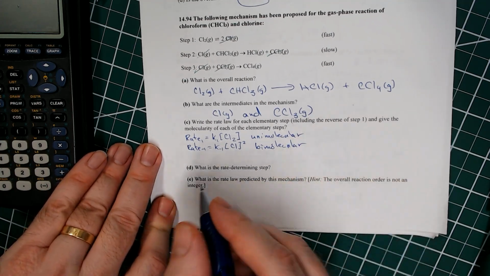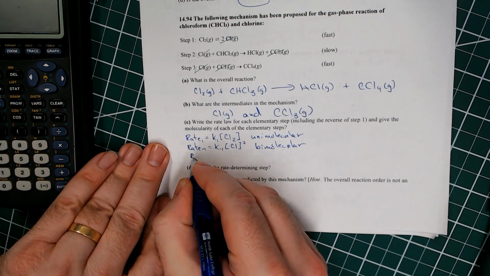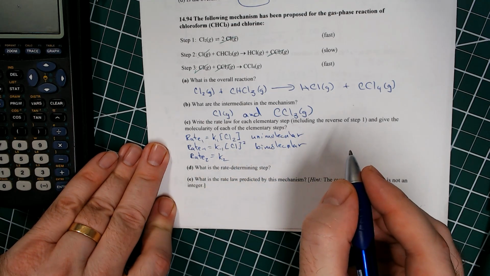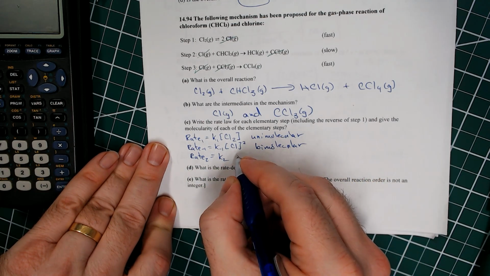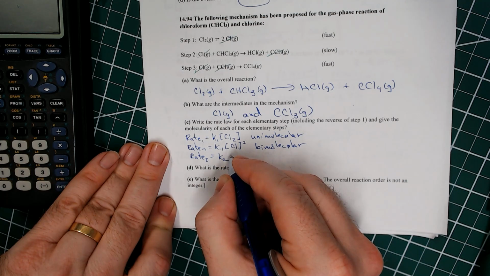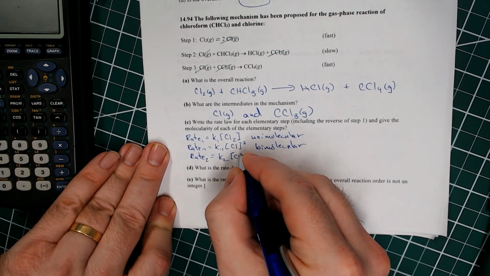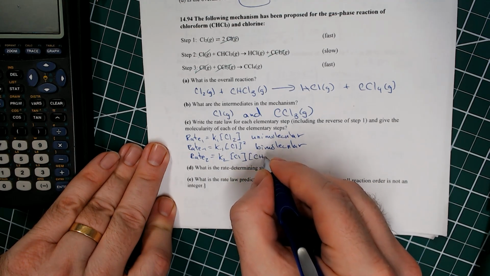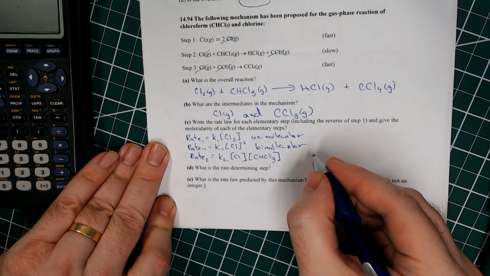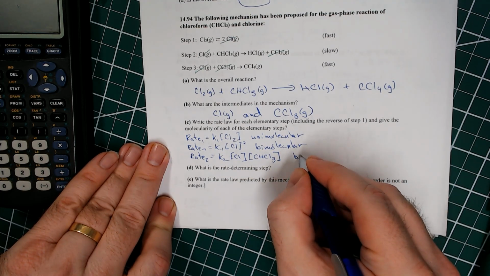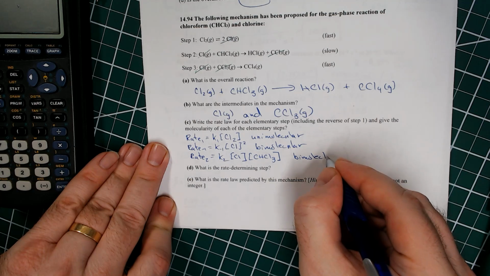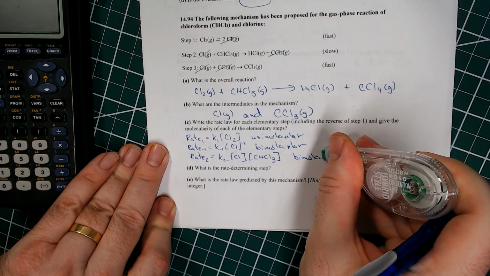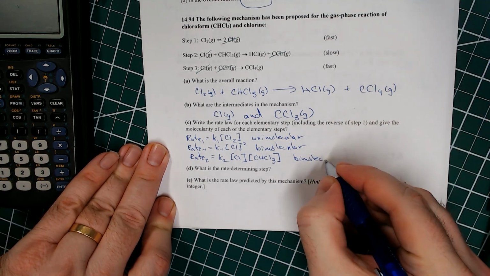All right, step 2. So rate 2 is equal to K2. This one's important because it's the slow step. It's the rate determining step. So rate 2 is equal to K2 times the concentration of Cl times the concentration of CHCl3. All right, that one is also bimolecular.